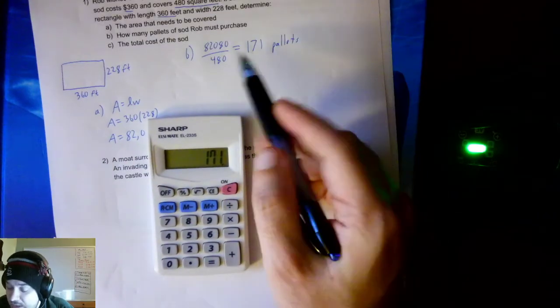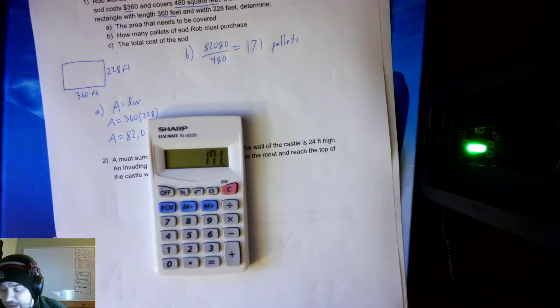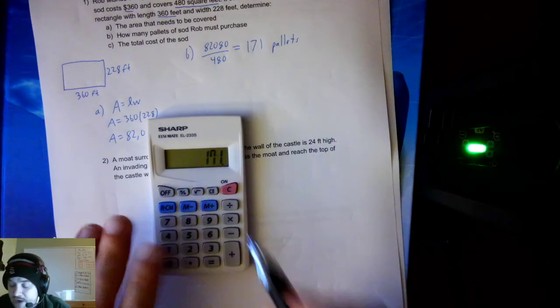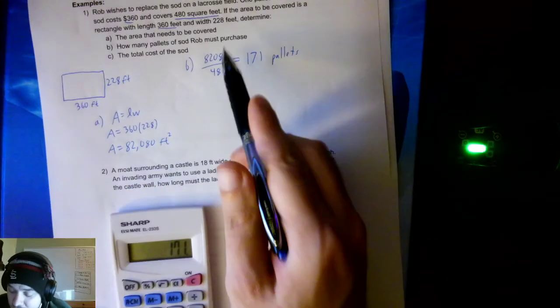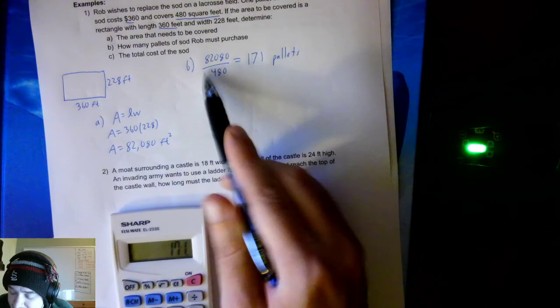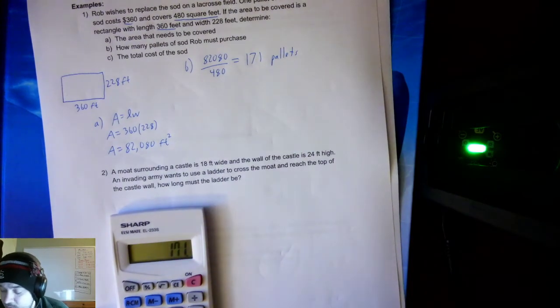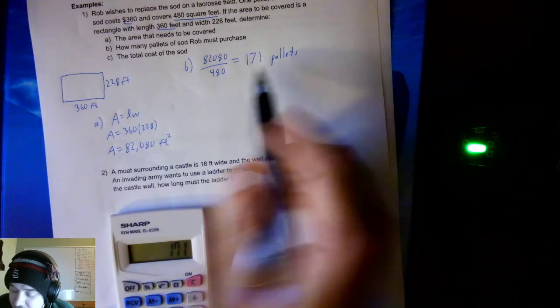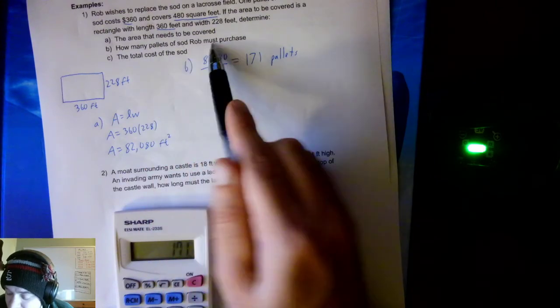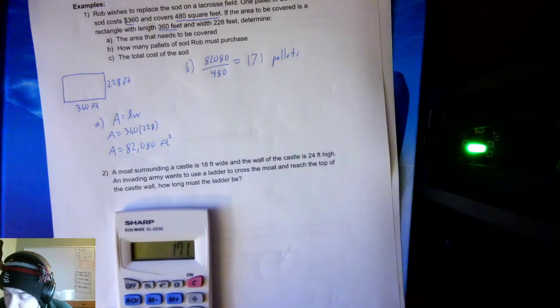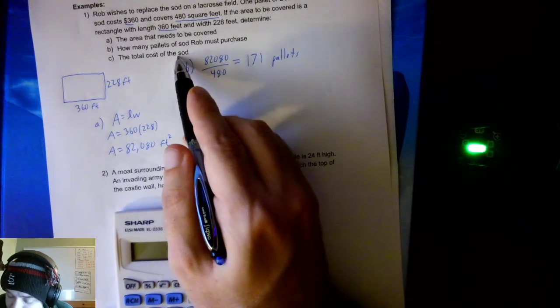So notice we went from square footage to pallets, right? We took our total square footage to cover and divided by how much each pallet gave us to get our value. We need 171 pallets. So how many pallets of sod must Rob purchase? 171. Now, the total cost of the sod.